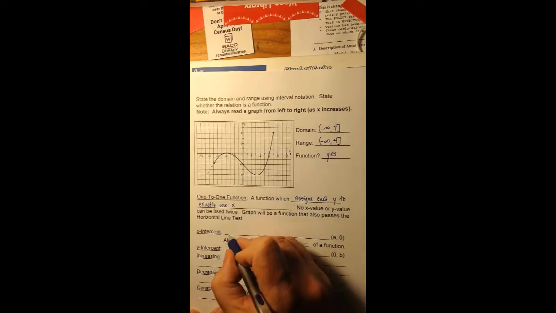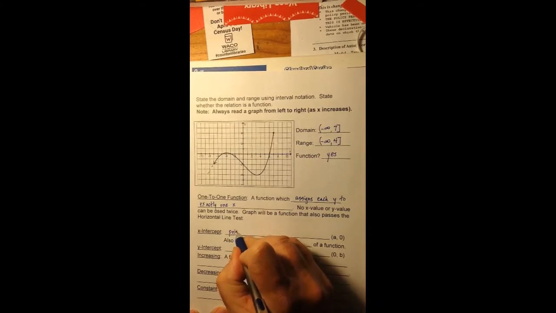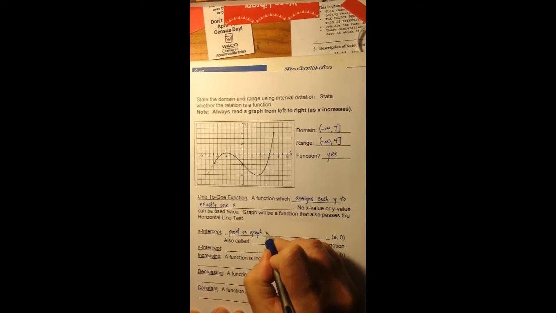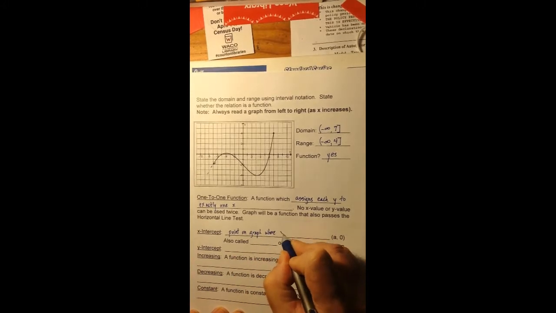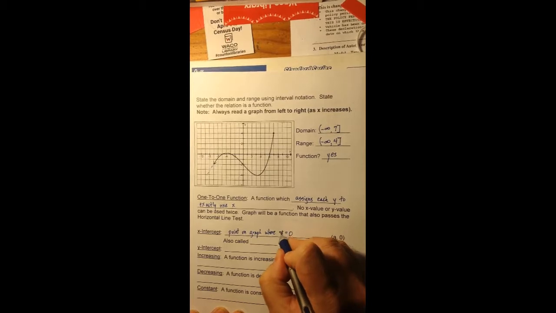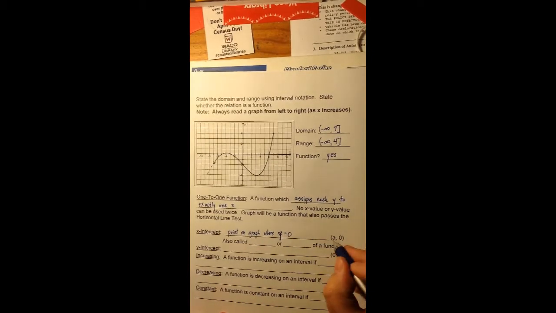All right, x-intercept. This is the point on the graph where, excuse me, where y equals 0. Point on the graph where y equals 0, the coordinate is going to be something, comma, 0, because your y value is going to be 0.